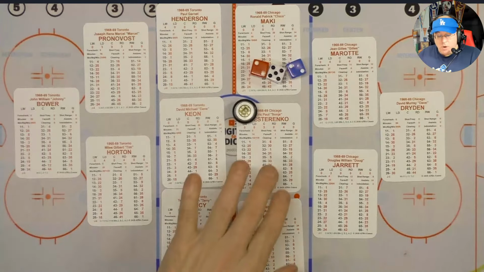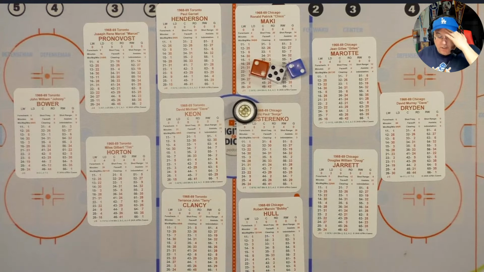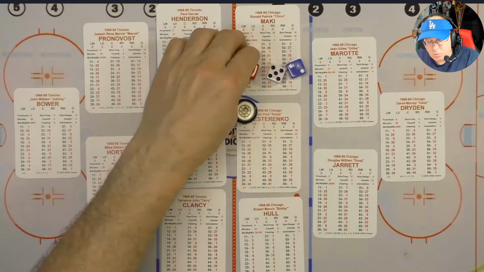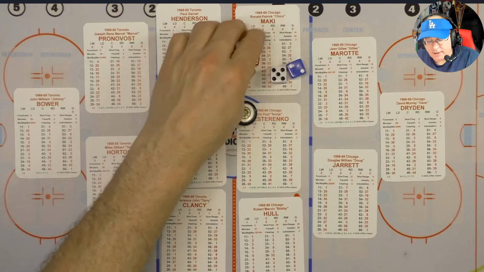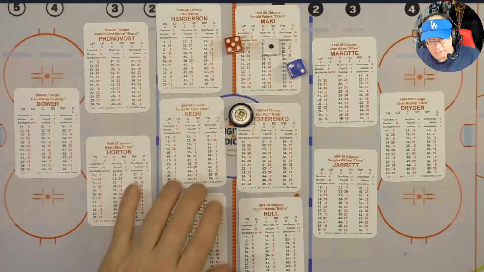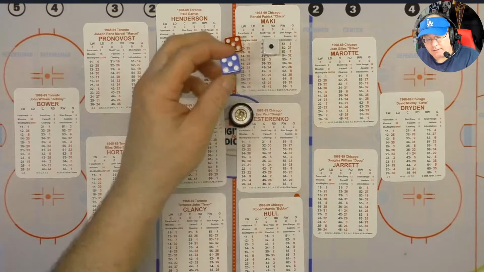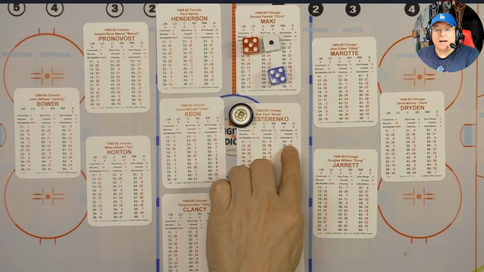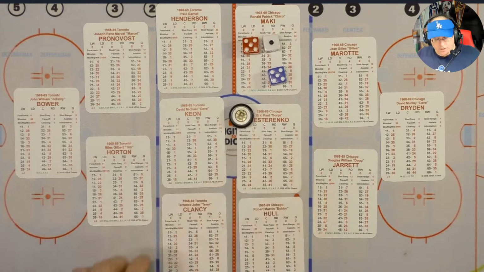All right, so that's just one example here on Nestorenko. Now, let's just say that we rolled a 51. Okay, where's my 5? There it is. So we roll a 51 and we roll a 5. Okay, so Nestorenko rolls a 51 and a 5. So that's a 5. Okay, and we come over here to Clancy's card.